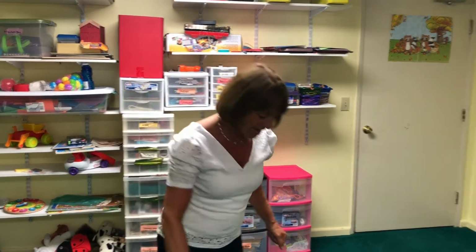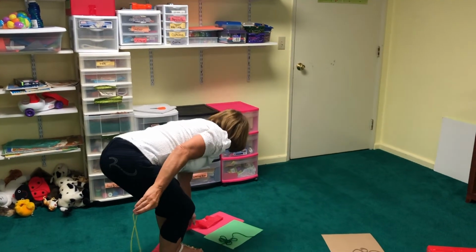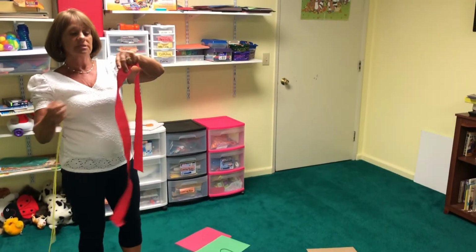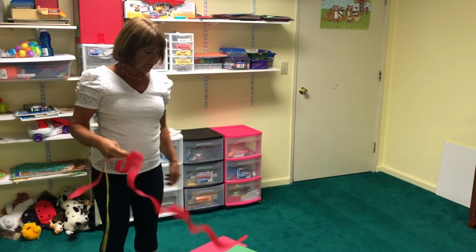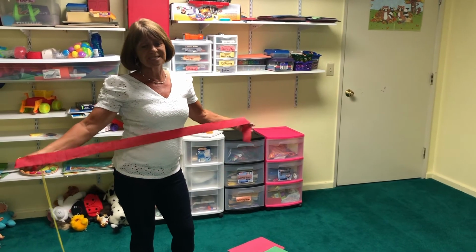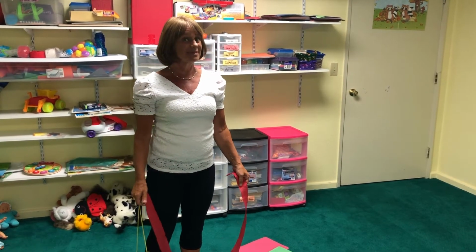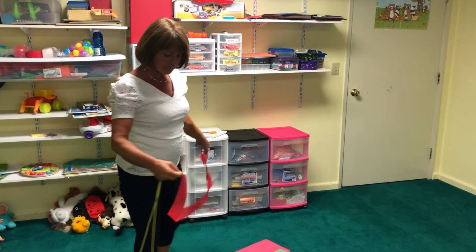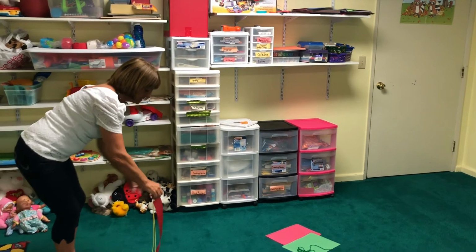Here we go. All you need for this game is either some string or some yarn. Maybe if you don't have lots of colors, you can even use strips like this, crepe paper, streamers, or whatever different colored things you have, like the colors of the rainbow, because we're going to talk about the rainbow today. Okay, so here I'm going to put them like this.